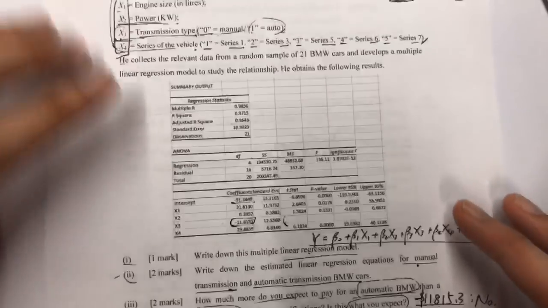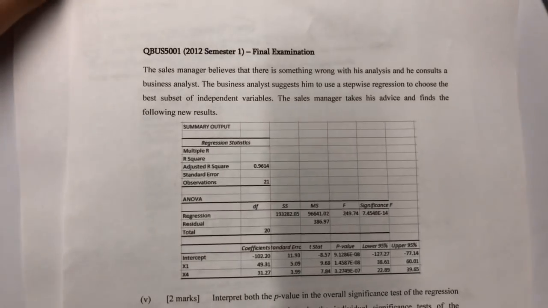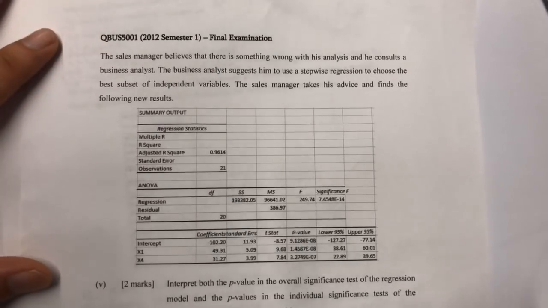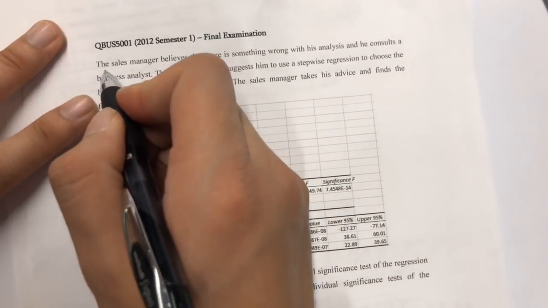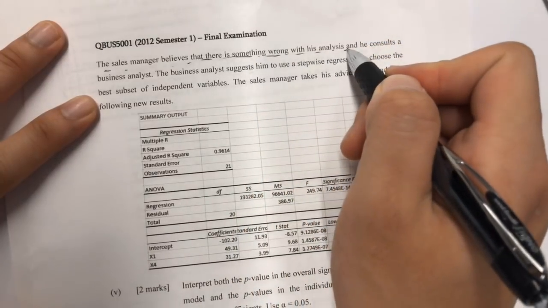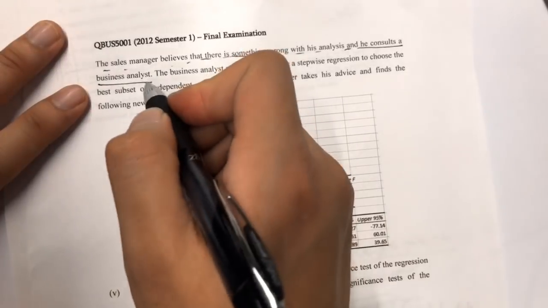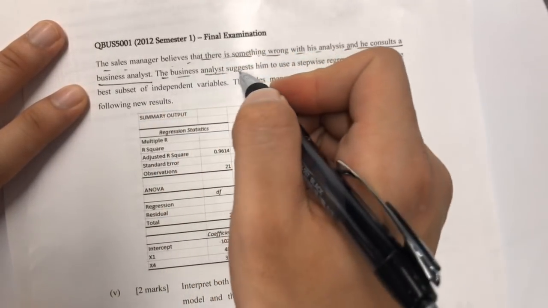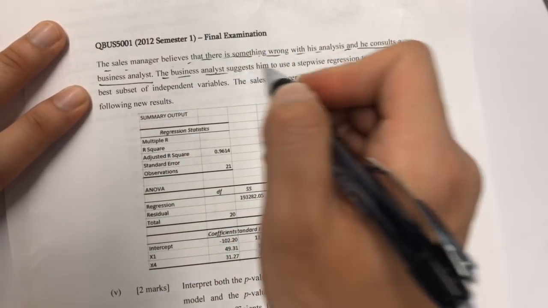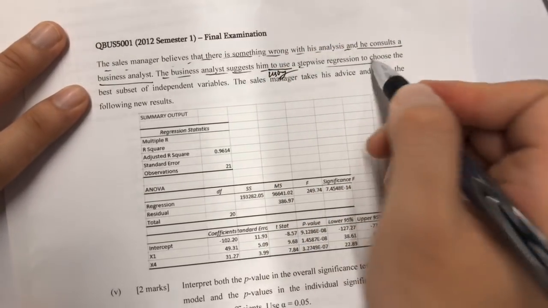All right, that's all about the first part of question 4, but it's not yet come to an end. Let's see the second half of this question. The sales manager now believes that there is something wrong with his analysis, and he consults a business analyst. The business analyst suggests using stepwise regression.